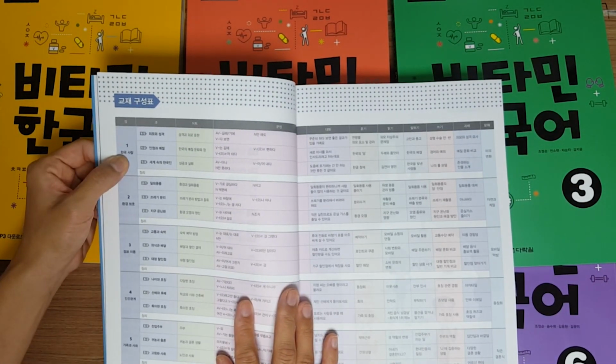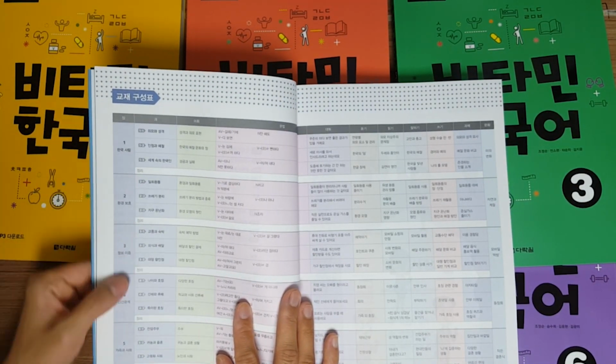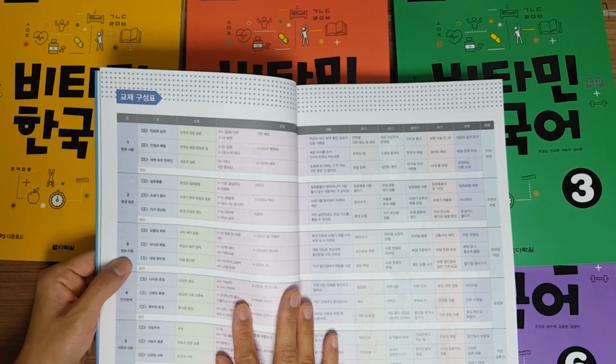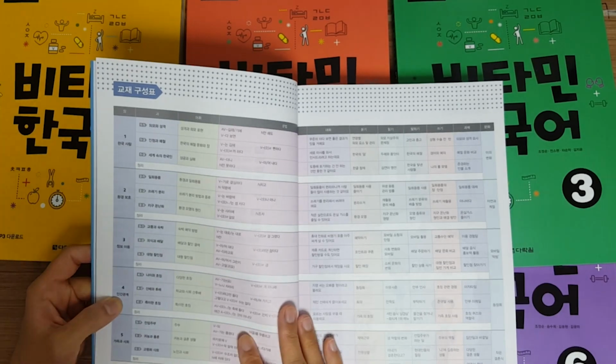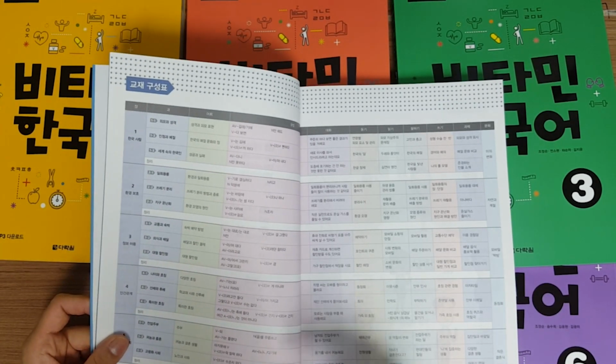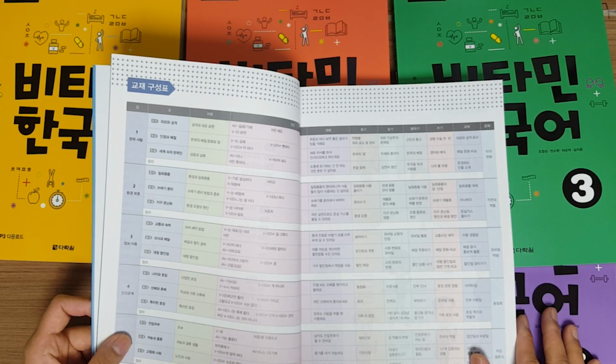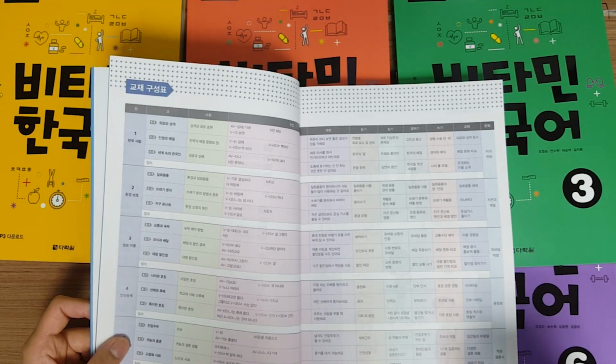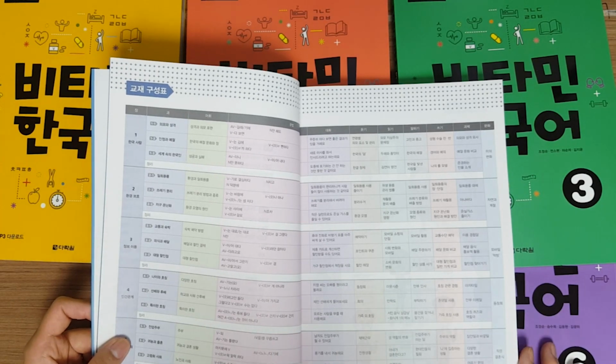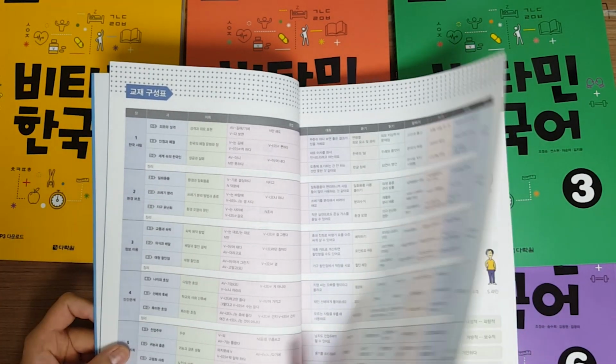The topics are like Korean people, protecting the environment, information usage, human relationships, and family and society. Even the topics get more complicated to express or communicate.